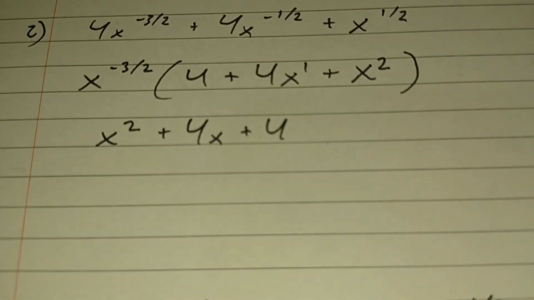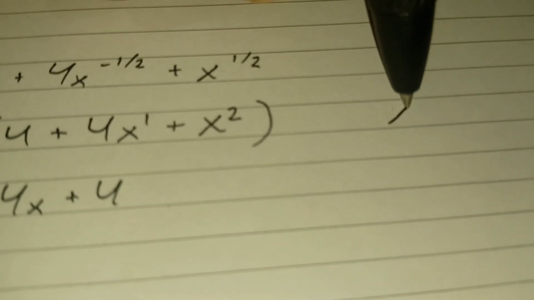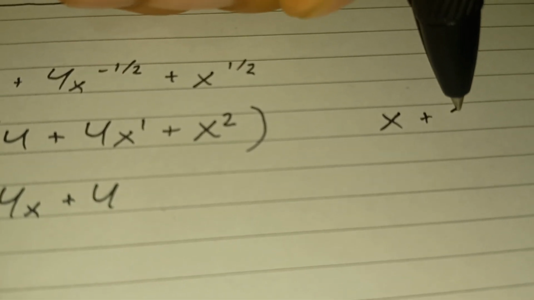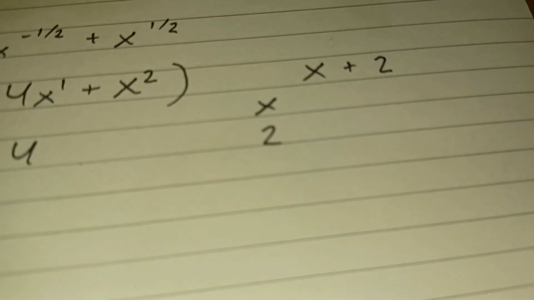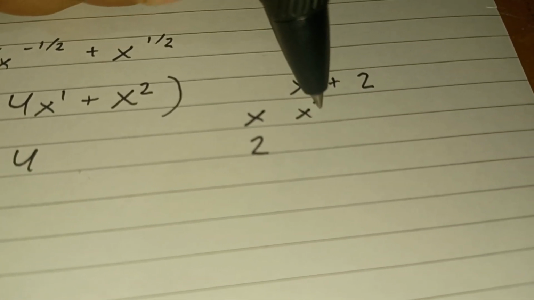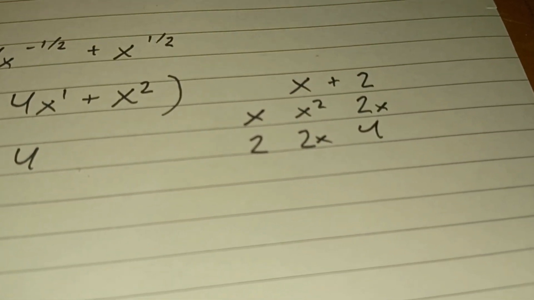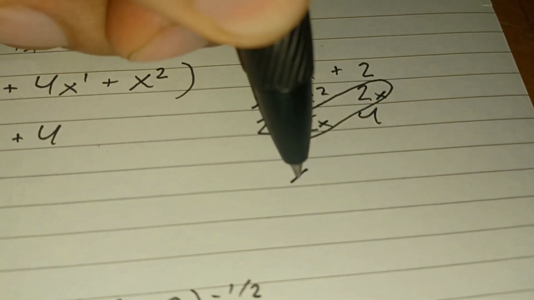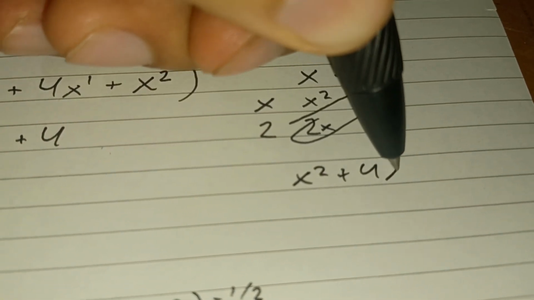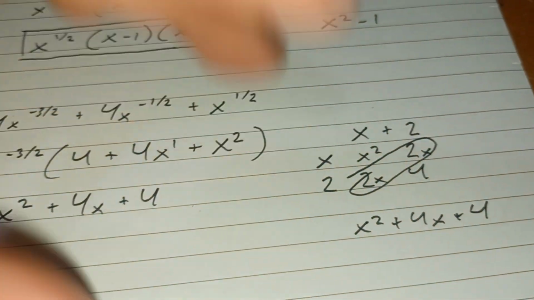We can factor this by basically doing this: x plus 2 times x plus 2. This will give us x squared, this will give us 2x, this will give us another 2x, and this will give us 4. This is 4x, so this will give us x squared plus 4x plus 4, and it matches up, so these are the factors.